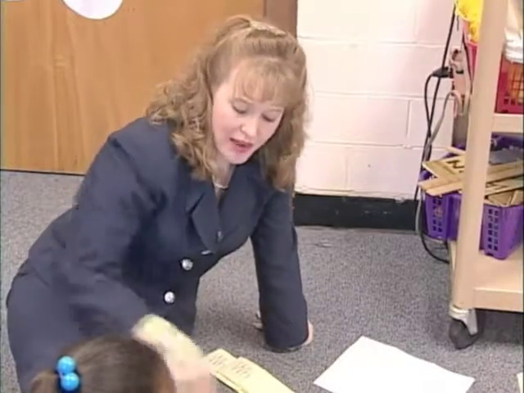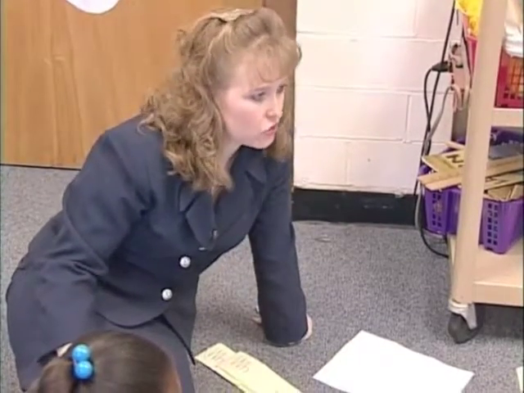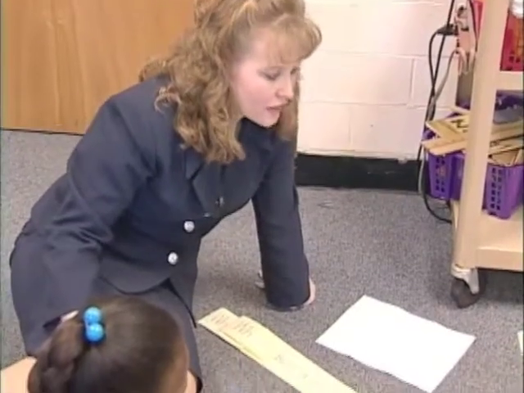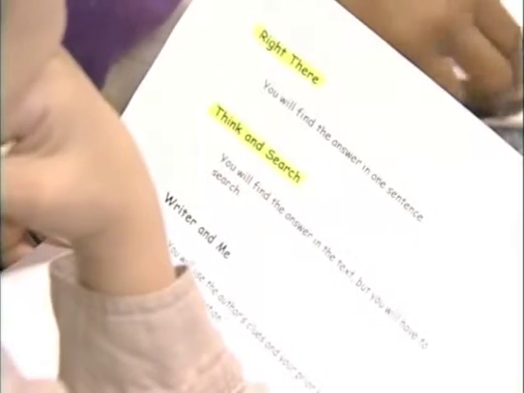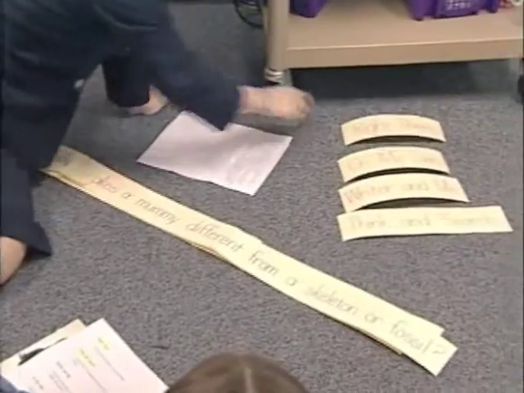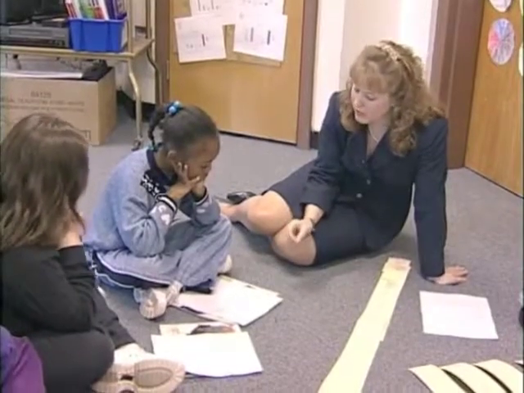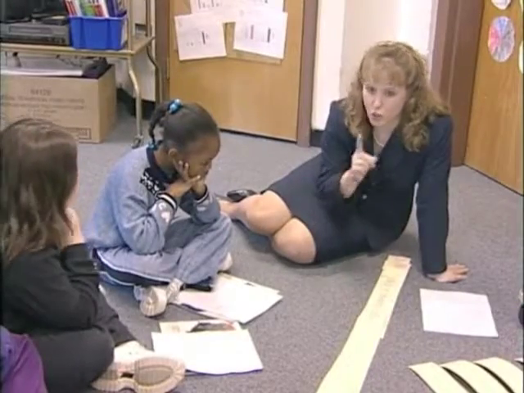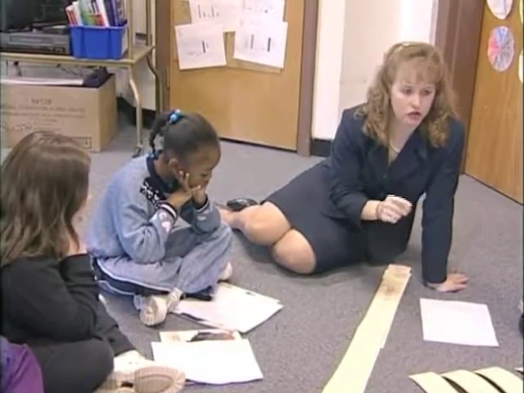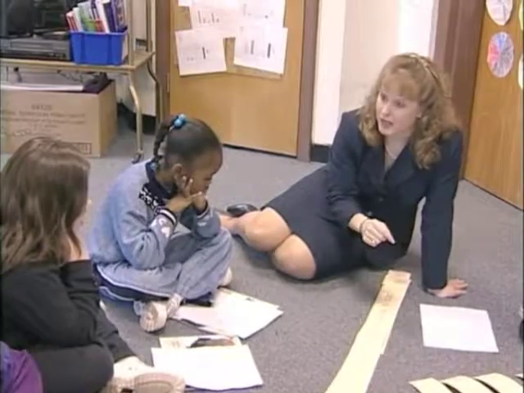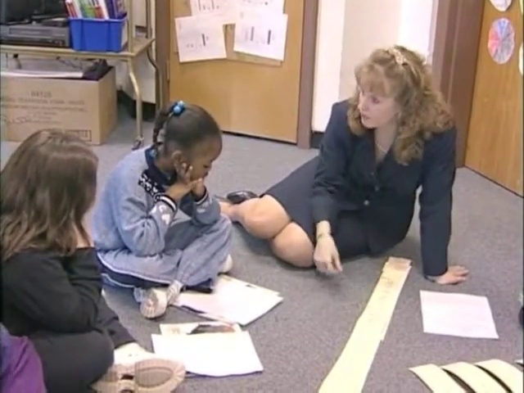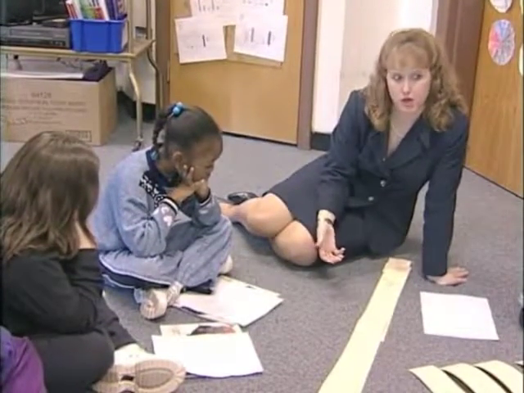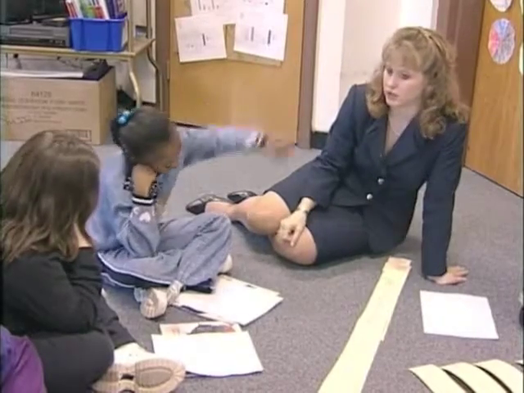You have a list of 4 different QARs in front of you. The first one that you have there is called right there. When we're looking at a question that has an answer that you can find by looking at just one sentence in your story or in what you're reading, that means it's right there. Pretty easy to remember, isn't it? Yes.